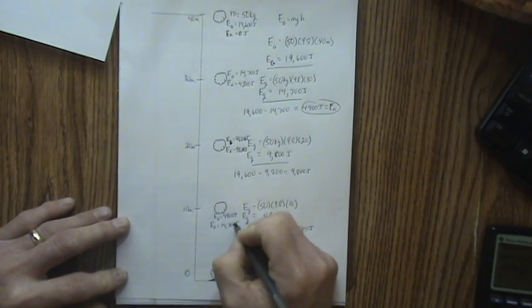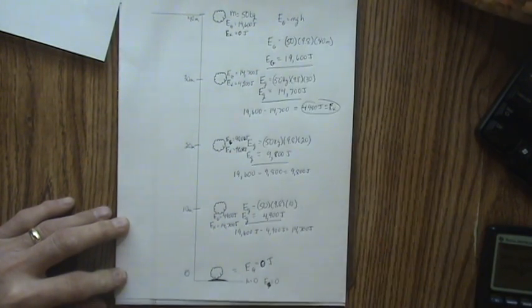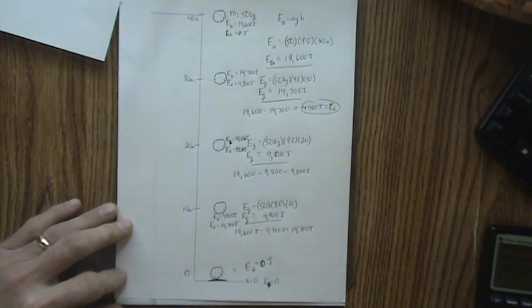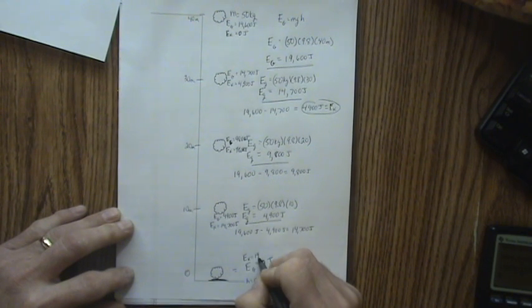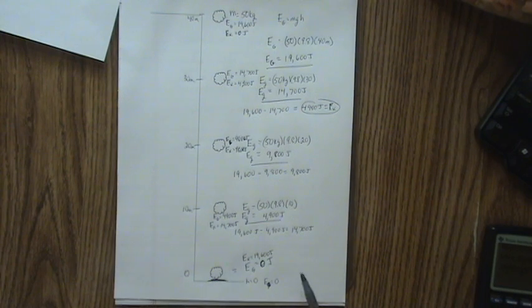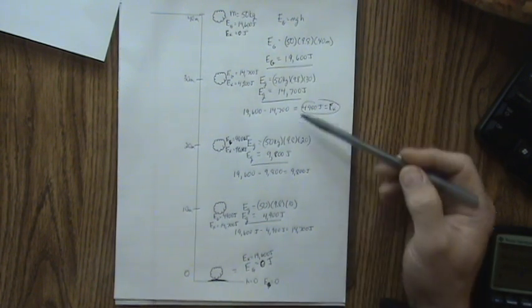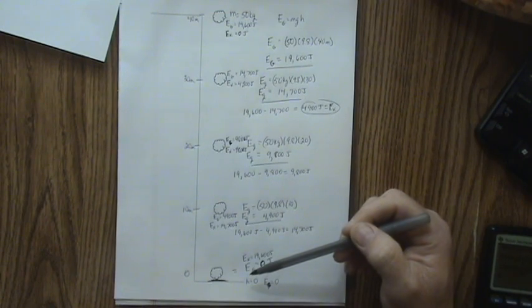Once again, our total of all of these is going to be that 19,600 we started with. And we get right to the very bottom where the gravitationally stored energy is 0. All of the initial energy, all 19,600 joules of it, is now kinetically stored energy. So for falling objects, this is kind of the pattern, and this is how it works.